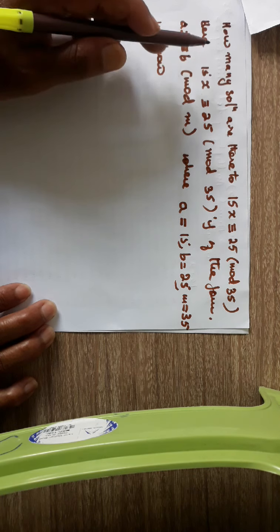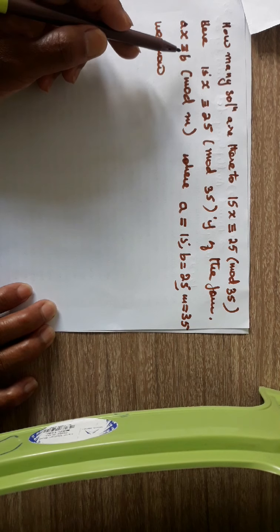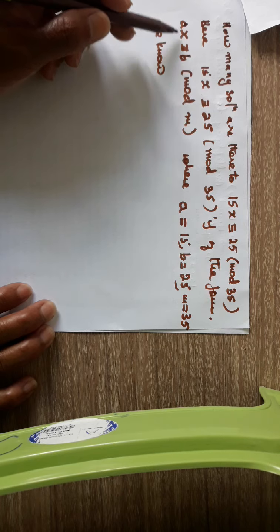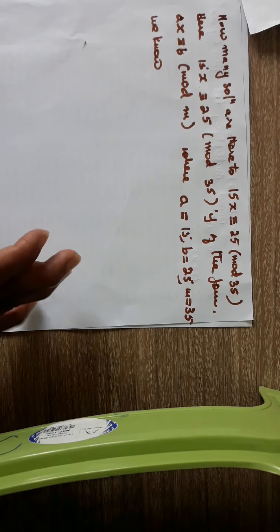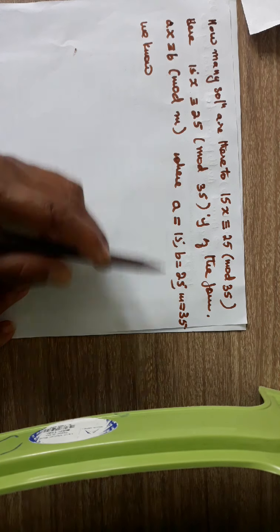We know that the first part of the theorem is this: ax ≡ b mod m has a solution if and only if g divides b, where g stands for the GCD of a and m, and if the solution exists, there will be exactly g solutions.